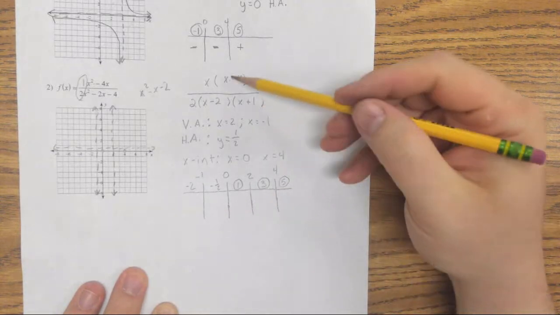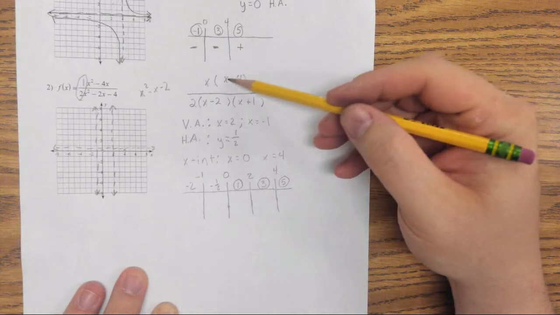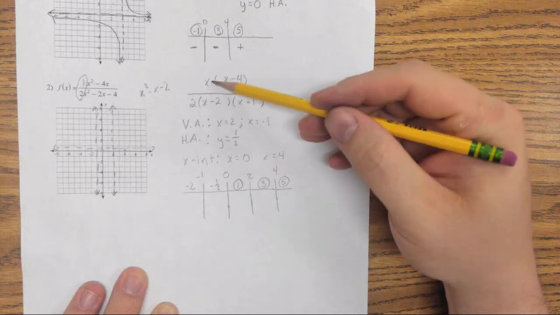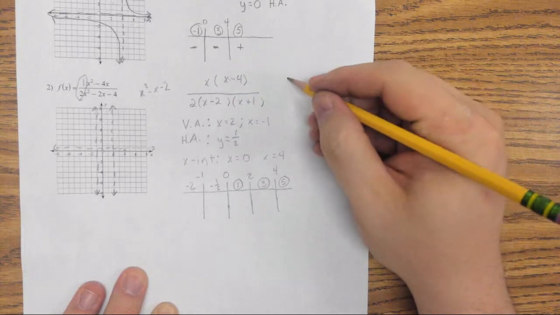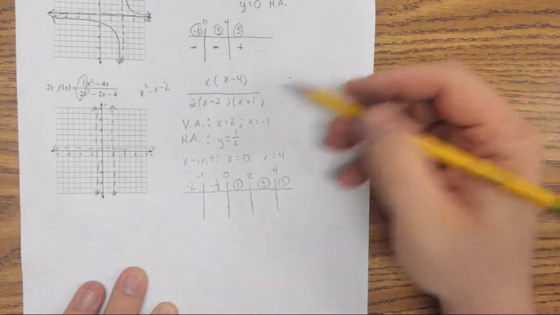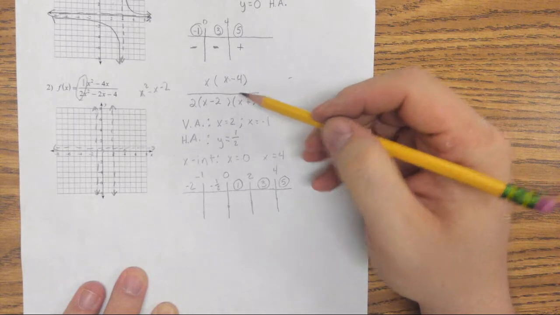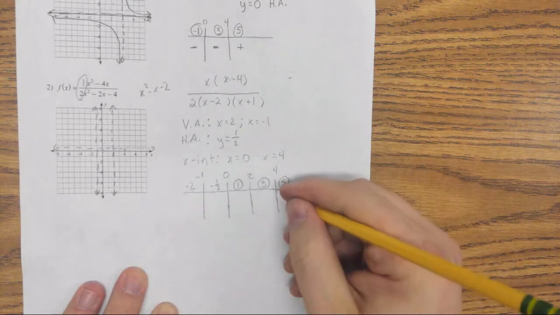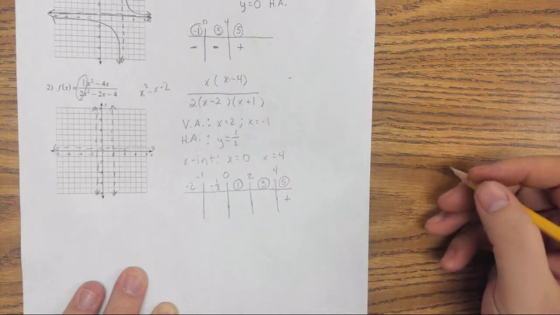So I plug 5 in on top. 5 minus 4 is 1. 5 here. So 5 times 1, that's positive. On the bottom, 6, 3, 2, that's going to be positive. So on this side, this is going to be positive.